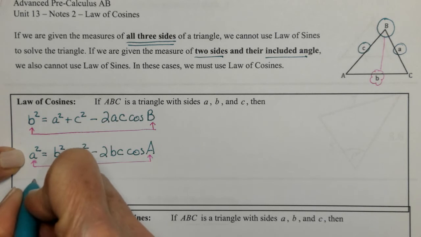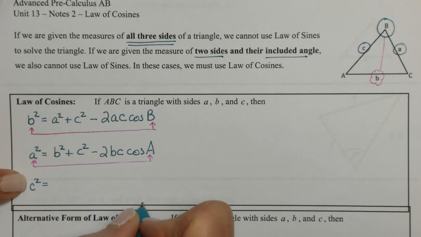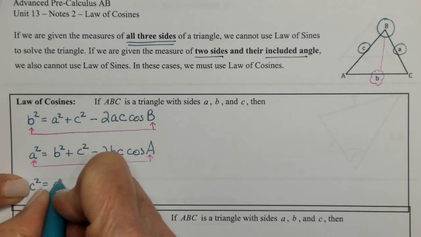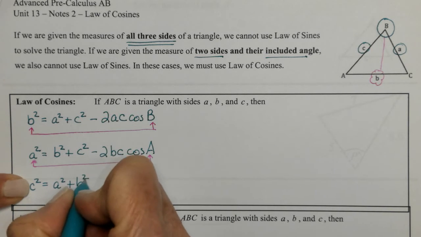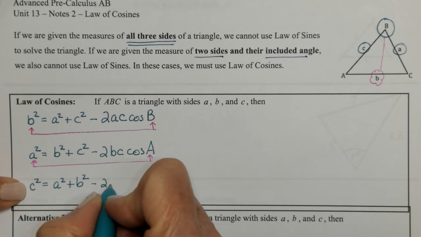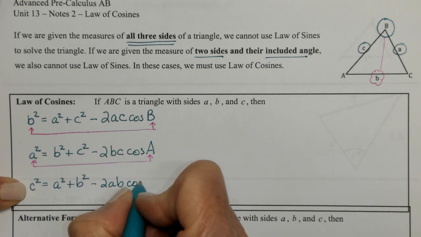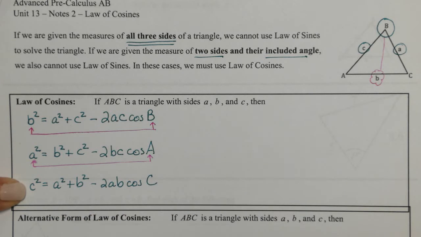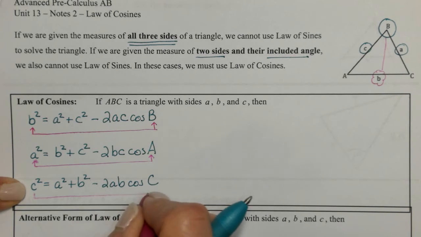And of course we could write this in terms of c. So c squared would be the sum of the squares of the other two sides minus twice their product times cosine of angle C. Again, these match.